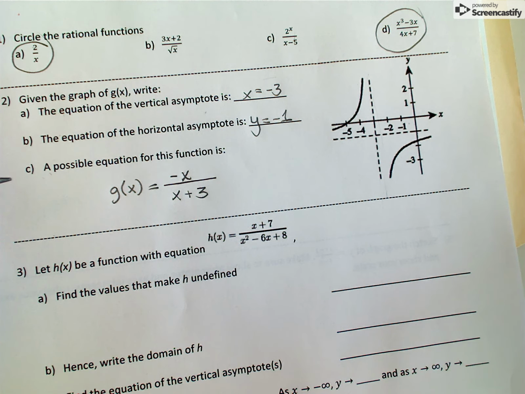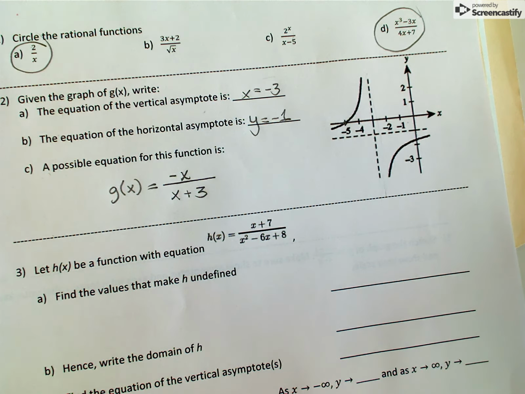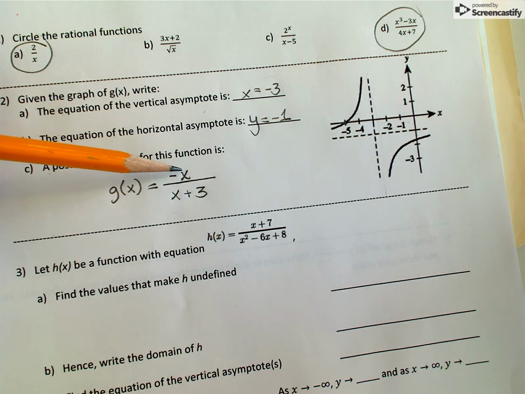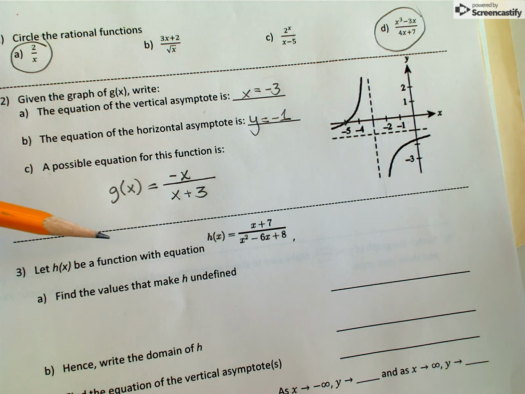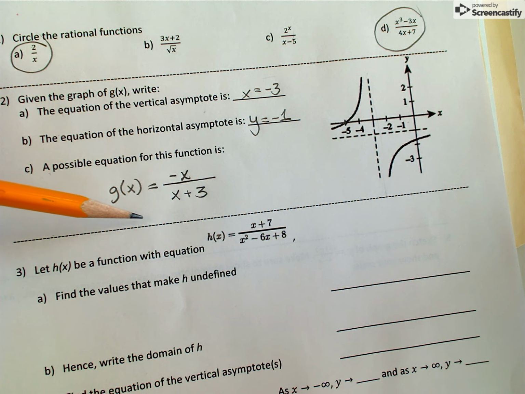There's one other little bit that I want to make sure to include, and I'm just going to locate this point. It's interesting to me because it has a y value of 0, and I want to make sure that my graph goes through that point. So let's plug in -5 for x and see what happens. If I plug -5 in, I get 5 divided by -2, which is like -2.5.